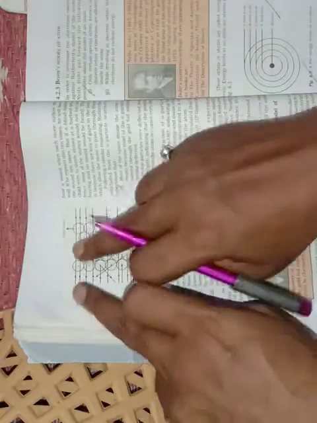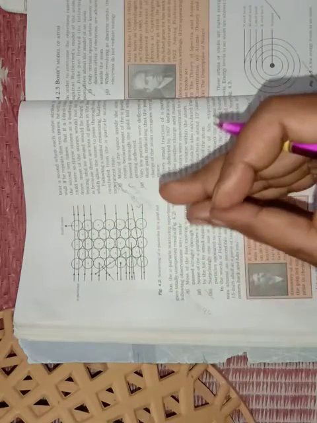He took a thin sheet and passed alpha particles, that is, charged helium particles, through it. And he observed three points here. What are the three points?